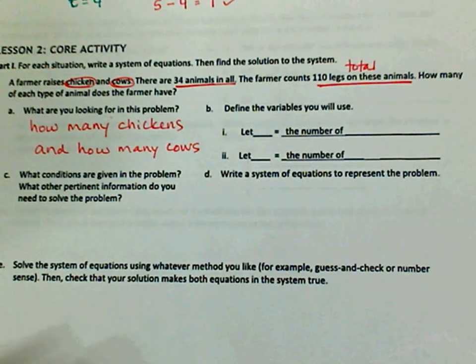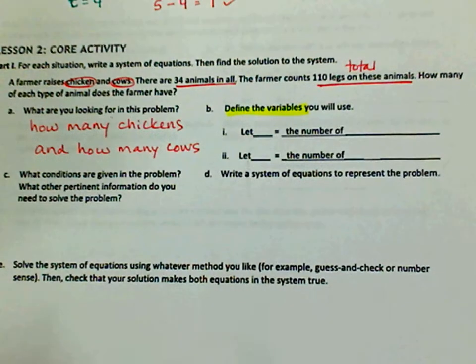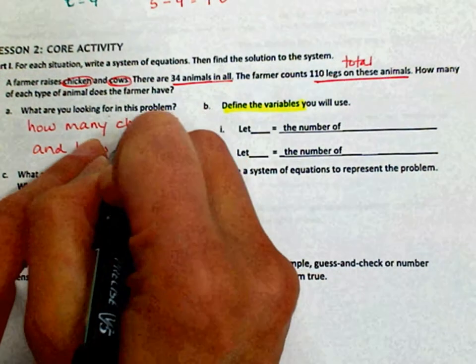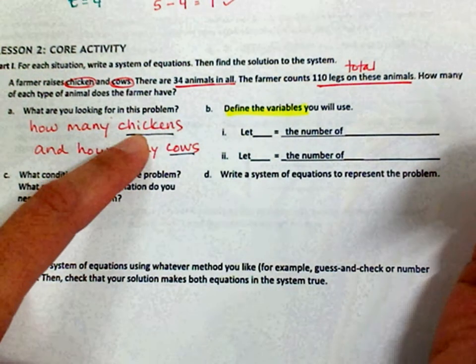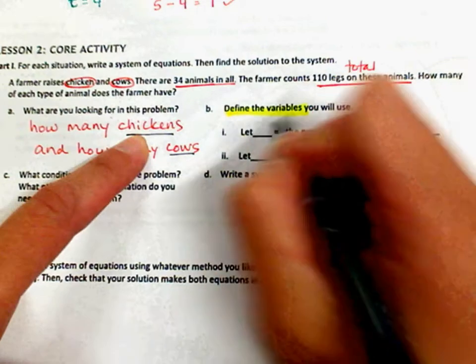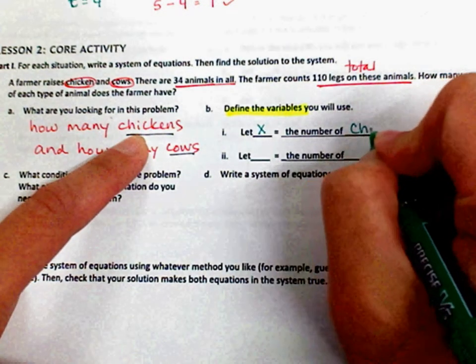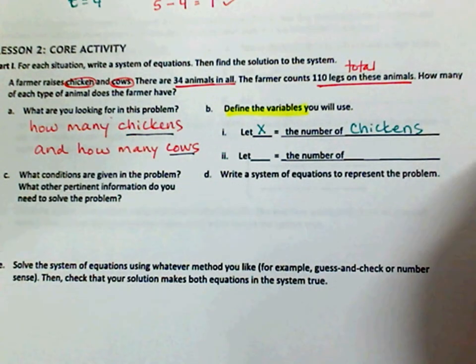You have to do what? Define the variables. All right, here we go. First off, it says, let what equal what? What are the 2 things we're talking about? We're talking about chickens, and we're going to talk about cows. So what do you guys want to use for the chicken? I personally like the letter X. So X is going to be my chickens. Anytime I mention the letter X, it's going to represent chickens.